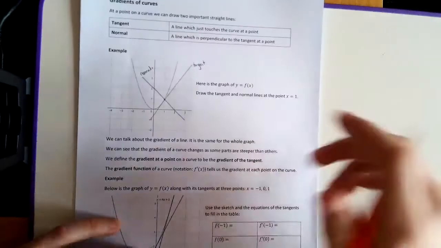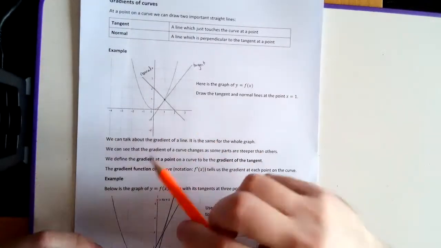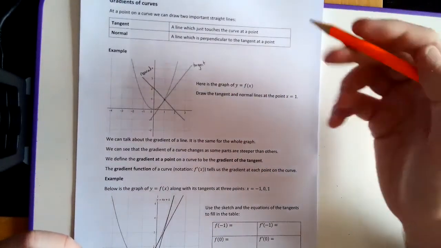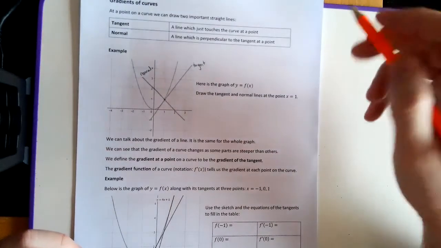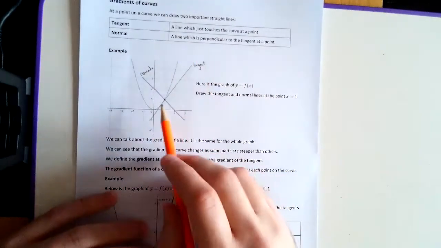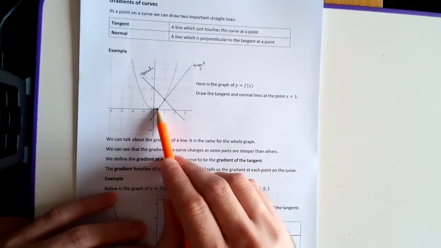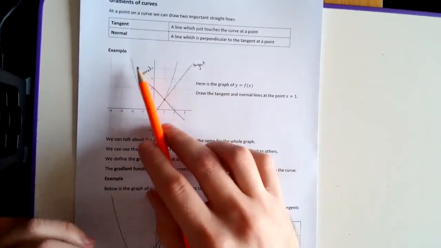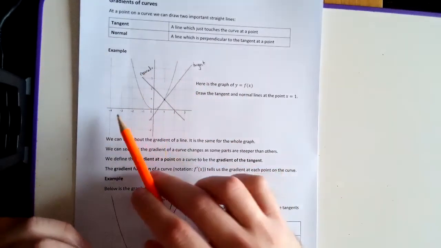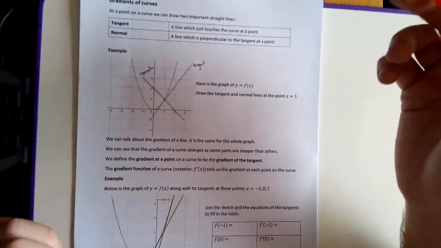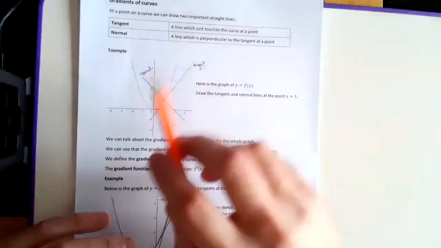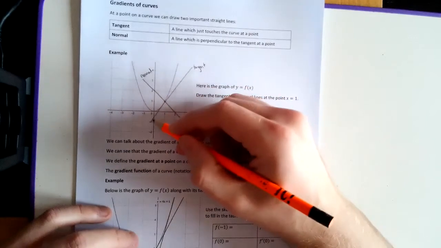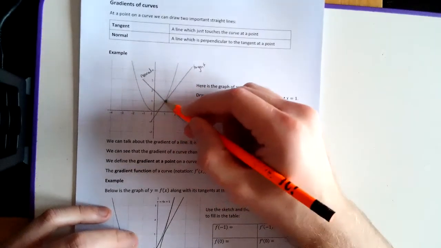So what we want to do is use these to help us. So we can talk about the gradient of a line, that's obvious, because for a line, the gradient's the same everywhere. But for a curve, as you can see, some bits are steeper than others. So down here, the graph's not very steep, whereas up here, the graph's very steep. So we can't really give the gradient of this curve a number because it's going to vary. So we can say the gradient at a point is the gradient of a tangent. So the gradient at x equals 1, we will just say that's the gradient of that tangent, because each point only has one tangent.